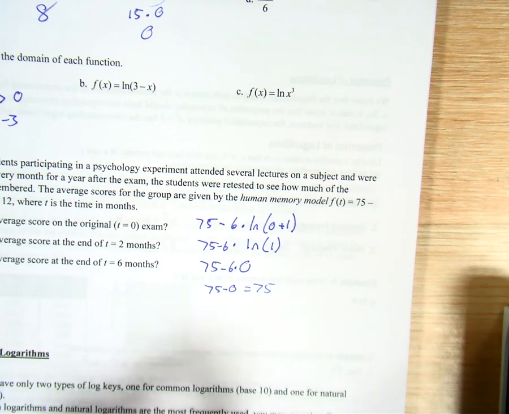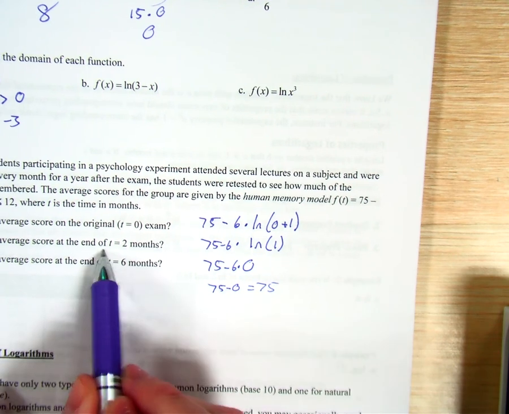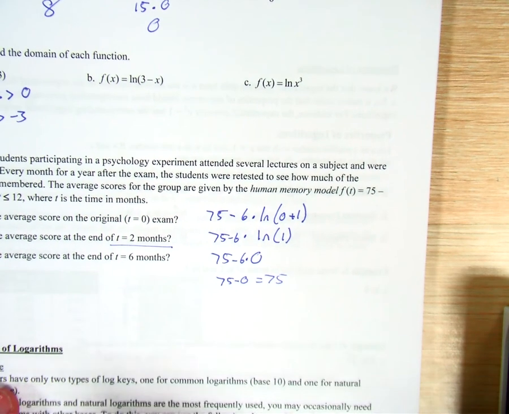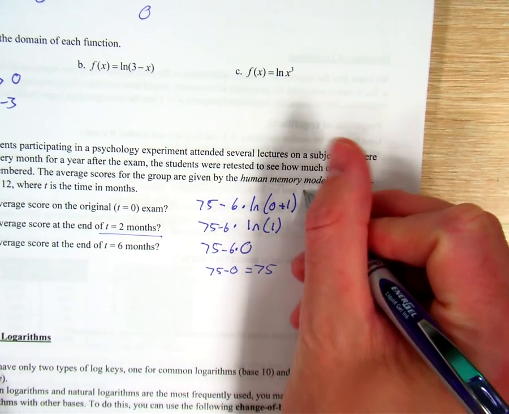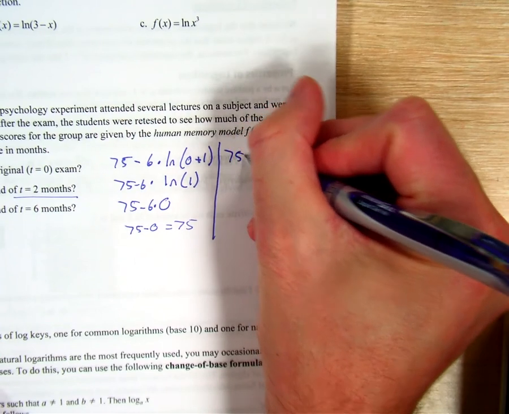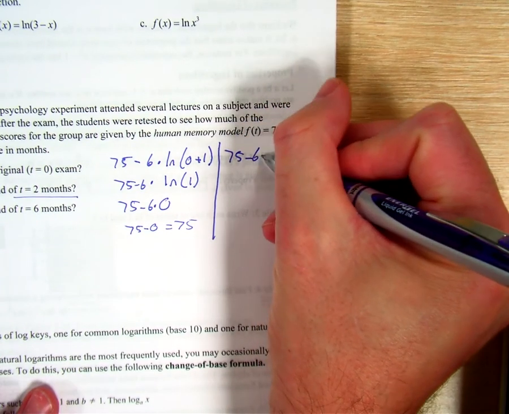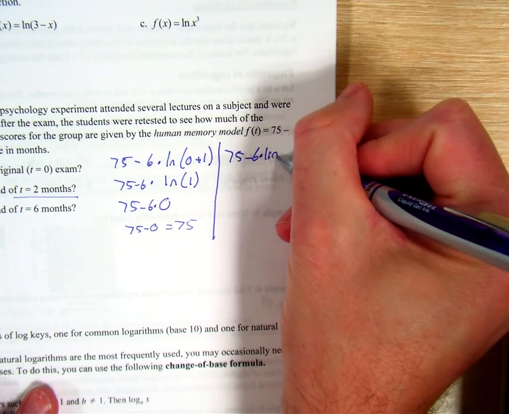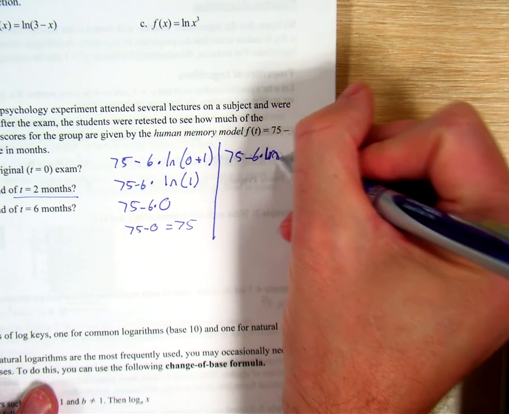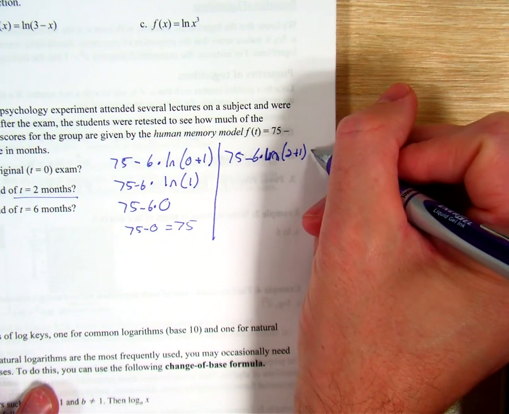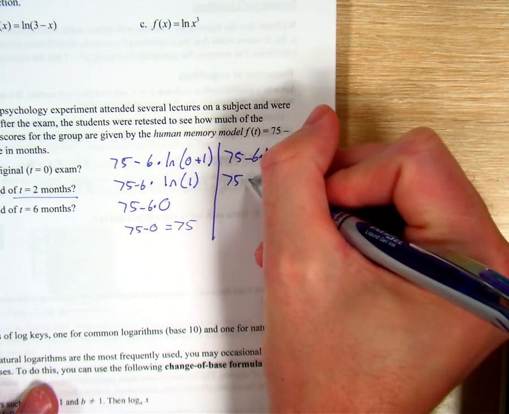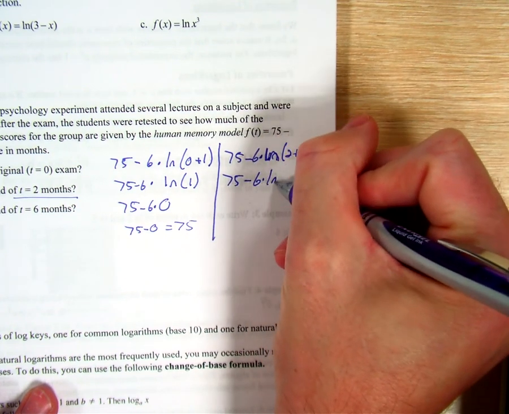Okay, let's figure out what we got after 2 months. I guess I can put it over here. 75 minus 6 times the natural log of 2 plus 1, which is 75 minus 6 times the natural log of 3.